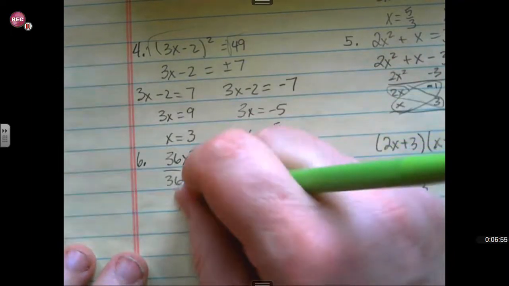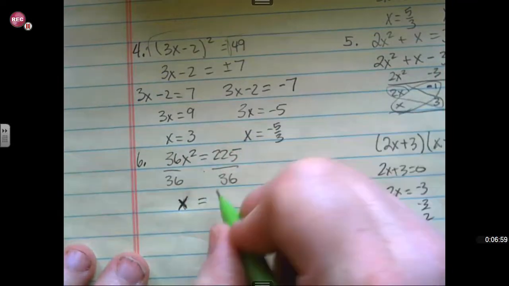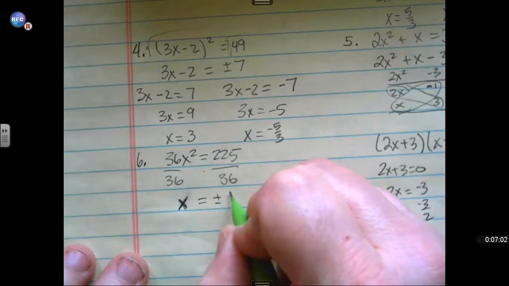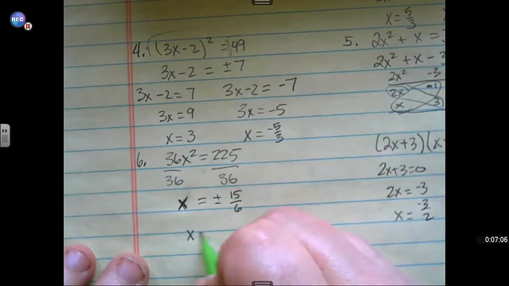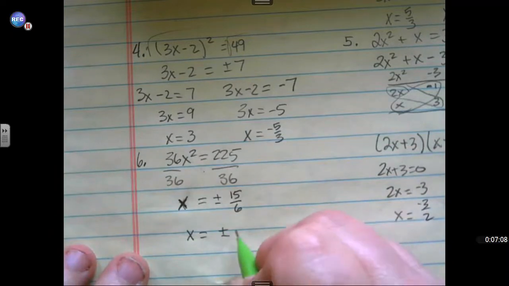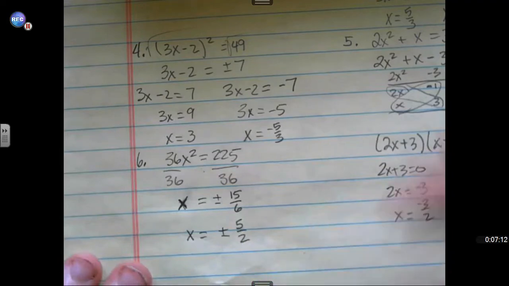And I'm going to take the square root of both sides. I'm going to get that x is plus or minus 15 over 6, which actually reduces to plus or minus 5 over 2. I'll leave my answer like that.